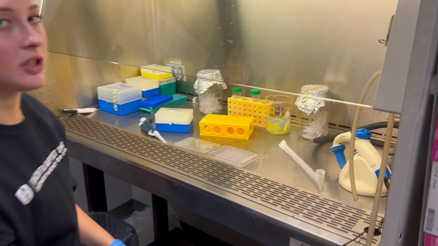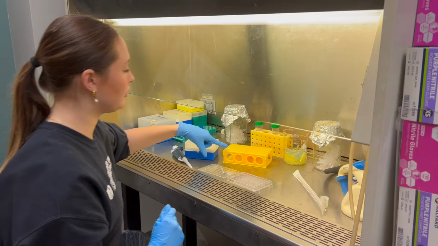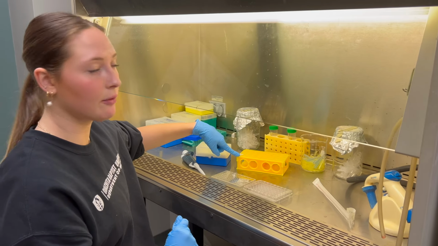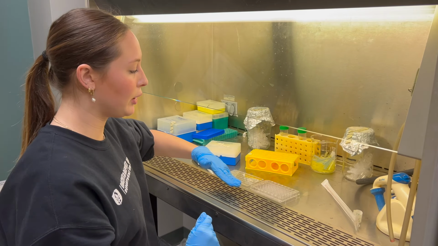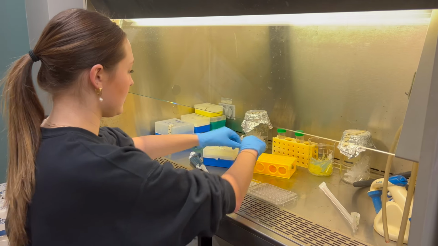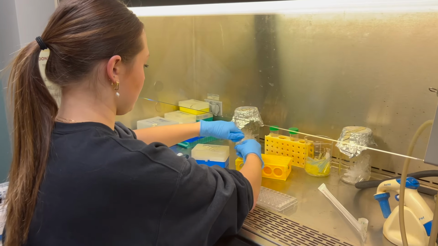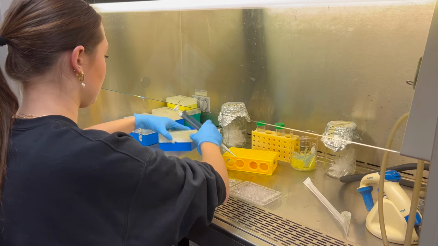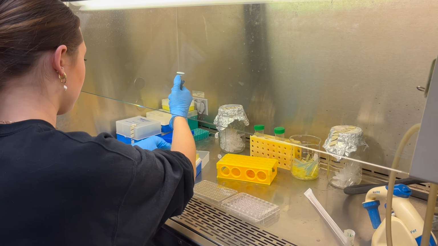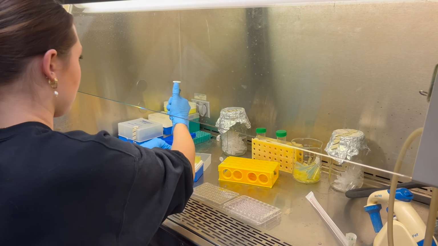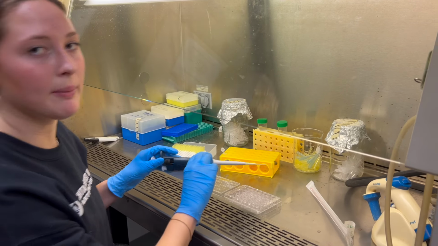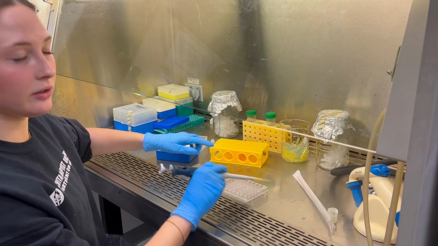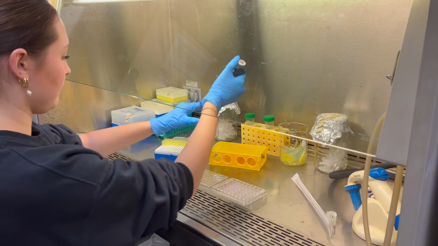So now that we've suctioned all the media off of the cells, we're going to take our AOPI dye that we previously made and put it along each of the wells. So according to our math, we'll be taking 20 microliters and putting it along the cells.